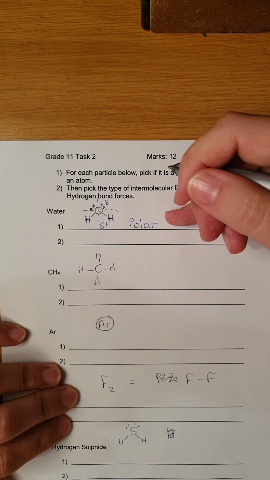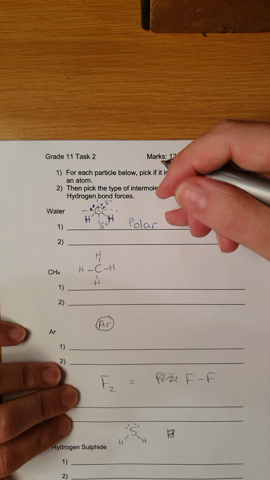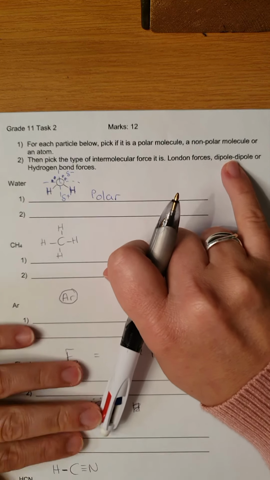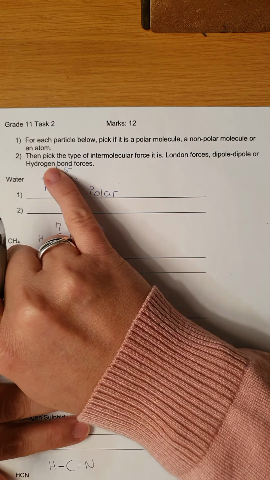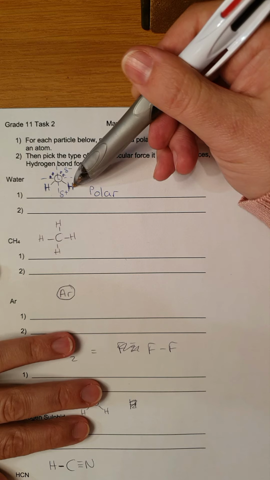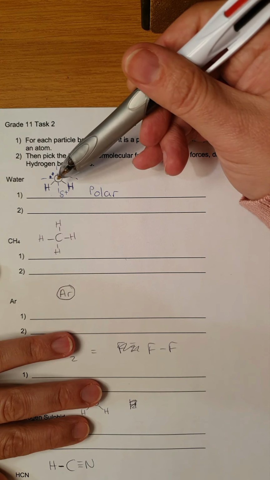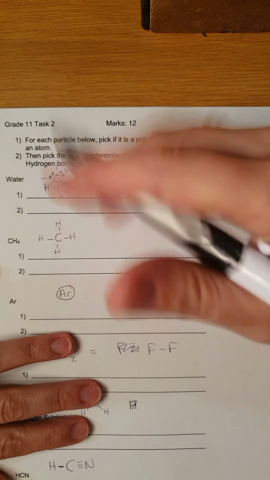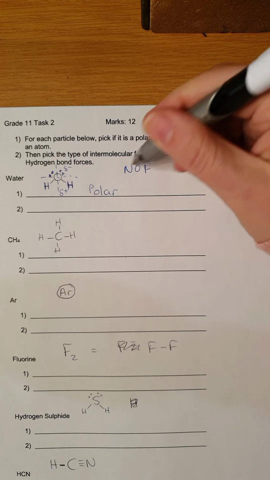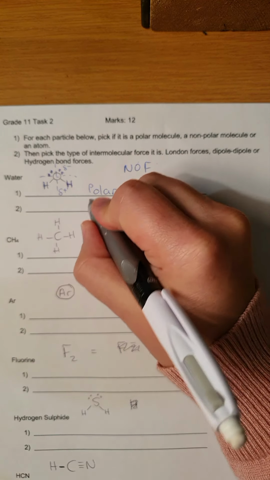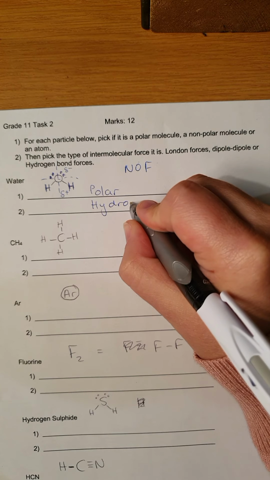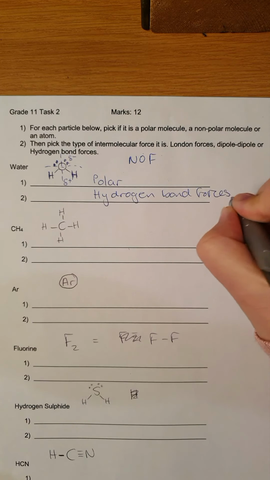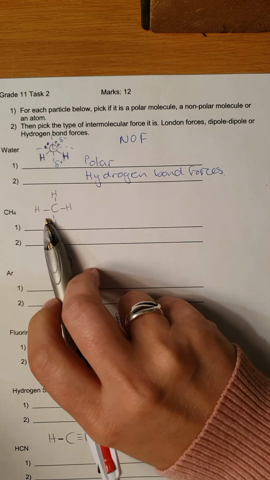Now, water is something very special because, yes, we could say dipole, because then you have to pick the intermolecular force. But it's not just a normal dipole. It is a very specific dipole, and that is the hydrogen bond forces. Remember, whenever oxygen is bonded to a hydrogen, or hydrogen to a nitrogen, or hydrogen to a fluorine, remember the NOF, nitrogen, oxygen, fluorine, then we know that it's hydrogen bond forces.